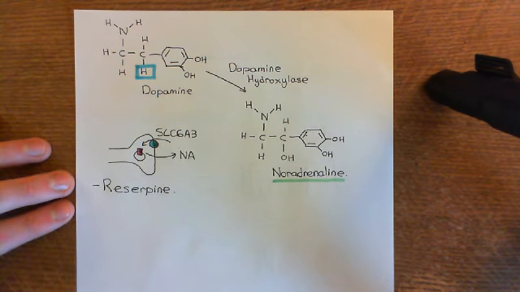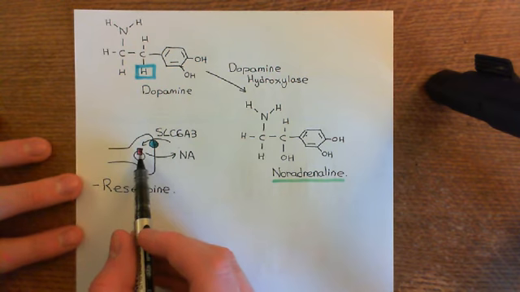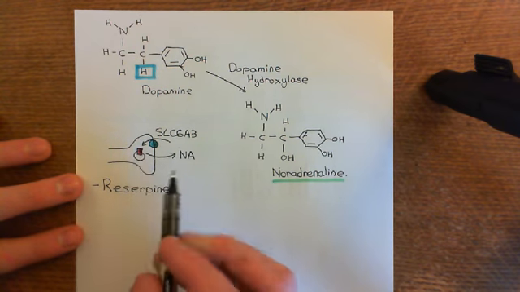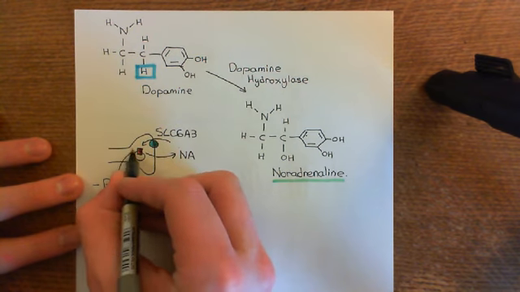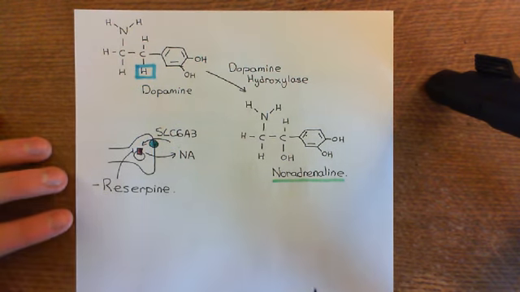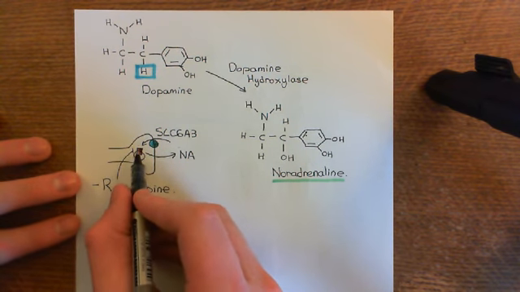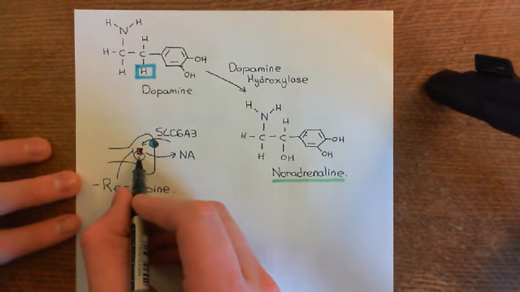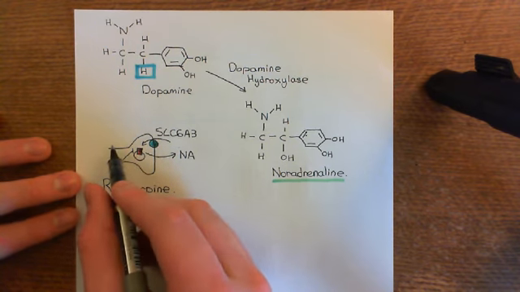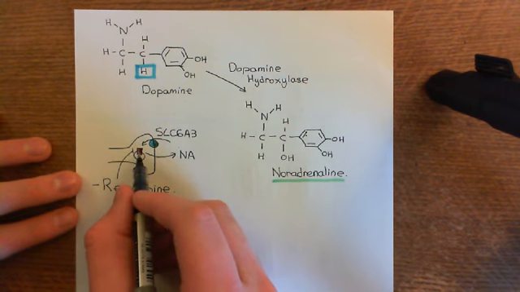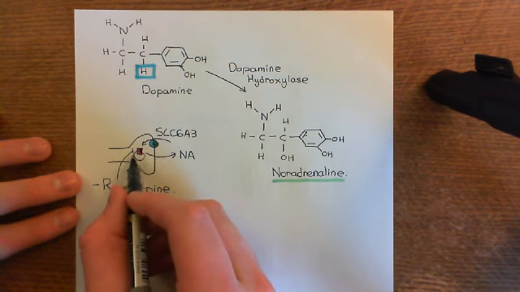The way it worked was that it bound to the vesicular monoamine transporter and stopped it from functioning. Thereby it stopped the loading of dopamine, and also serotonin, and also noradrenaline into the synaptic vesicles, and therefore all of your neurons are going to stop having noradrenaline, dopamine, and serotonin in their synaptic vesicles.